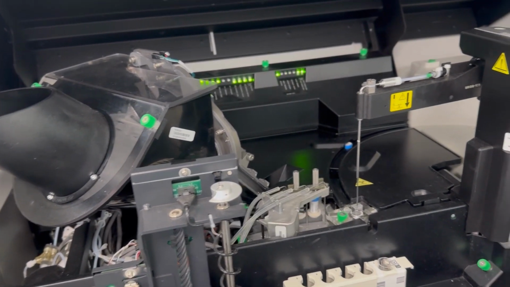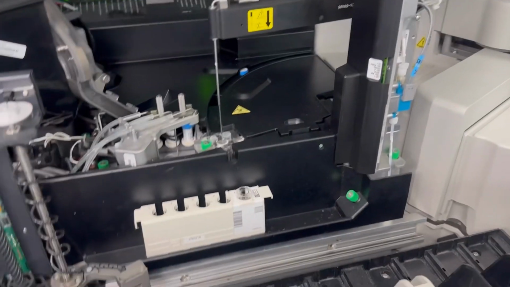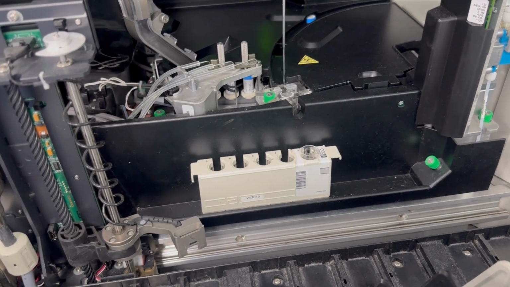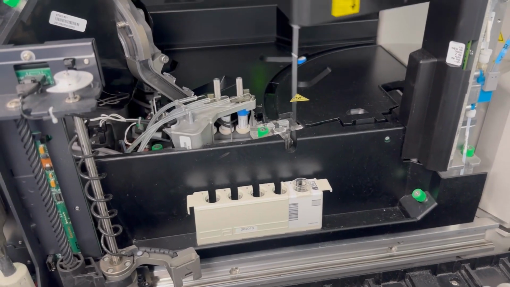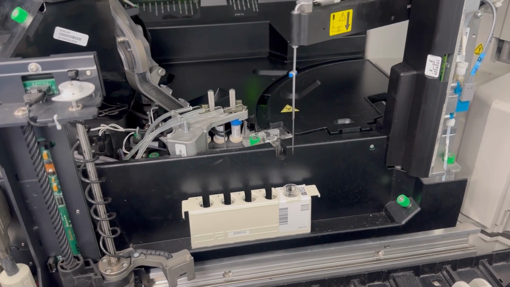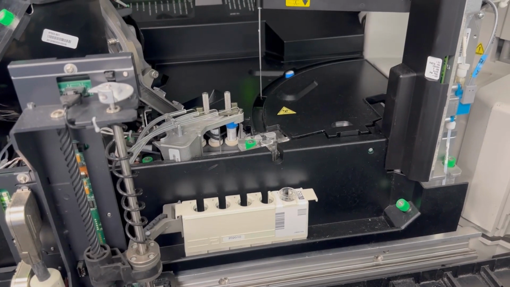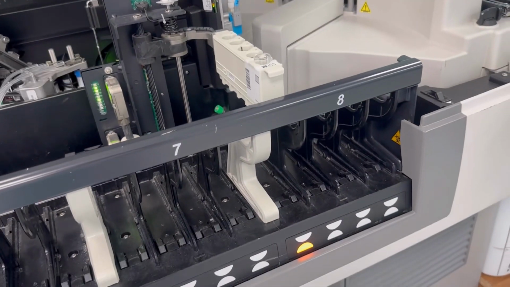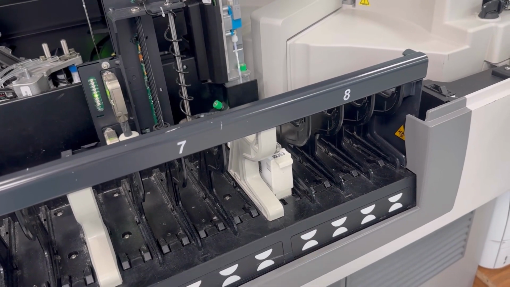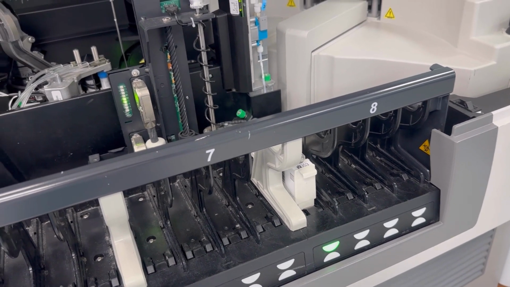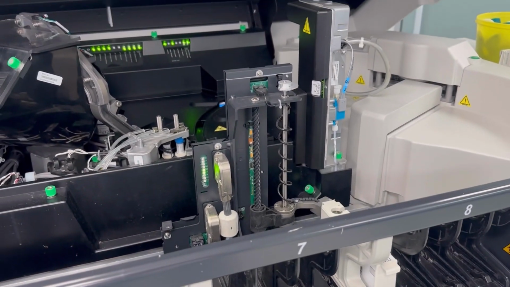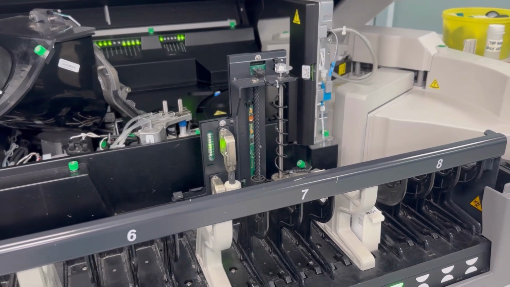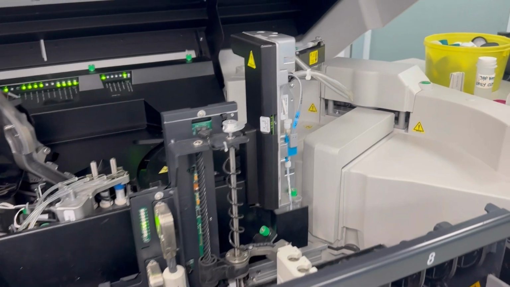Okay, now it will collect the sample from the sample cup. This is how the probe will aspirate the sample. After that, the machine will take back the probe and put it back there. It will give you a green light. Now this indicates that the sample has been processed. Now you can remove the sample from the rack. Okay, this is the hormone part. Just now we discussed the biochemistry part.